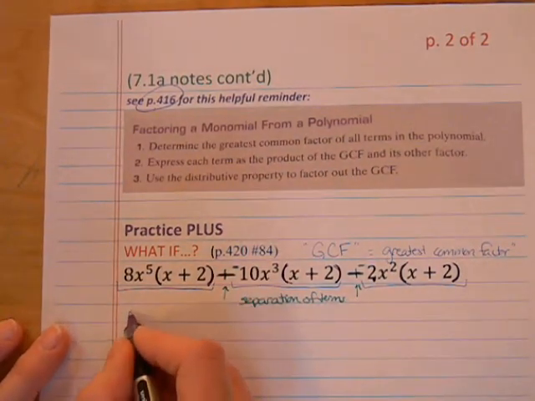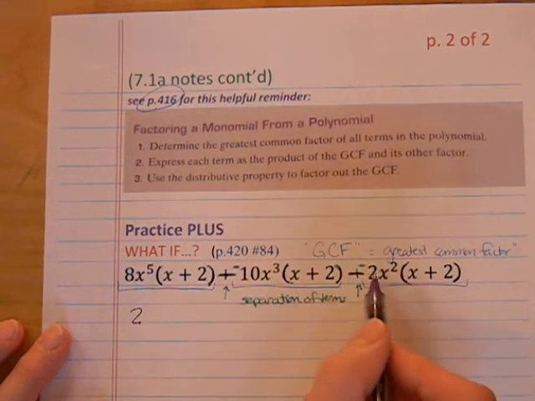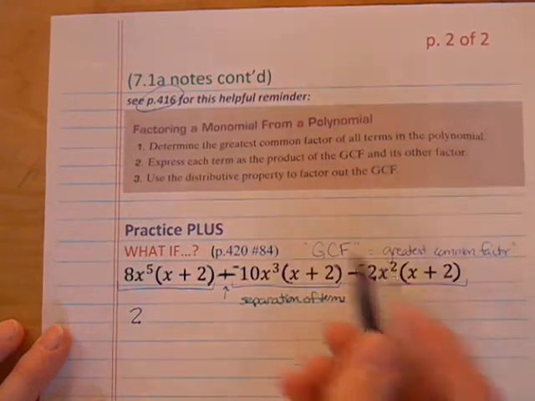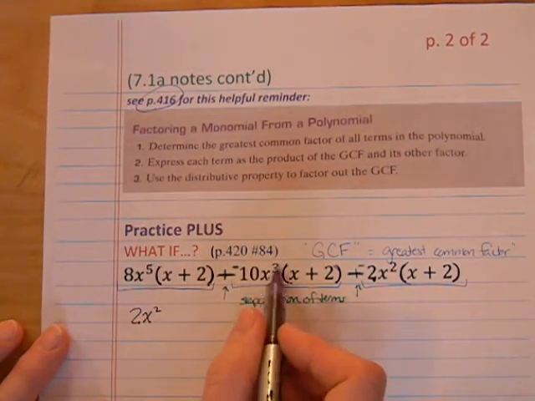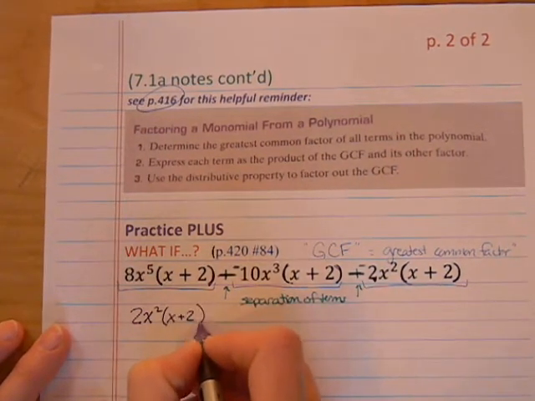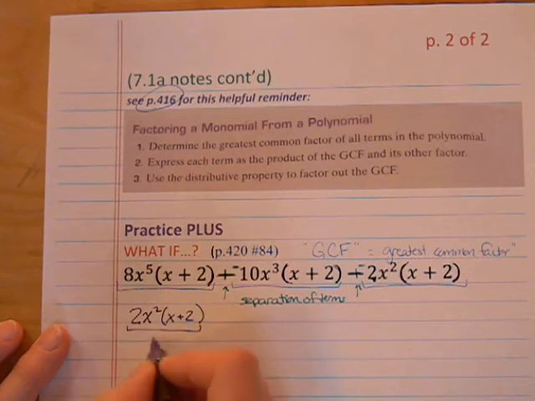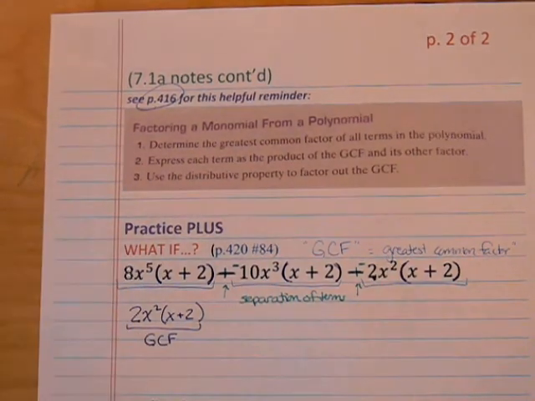So they have the number 2 in common. 2 times 4 is 8, 2 times negative 5 is negative 10, 2 times negative 1 is negative 2. X squared in common, it's part of x to the fifth, x cubed, x squared. And they also have this x plus 2 in common. This is the GCF of this. And now we look at, well, what's left over after that?